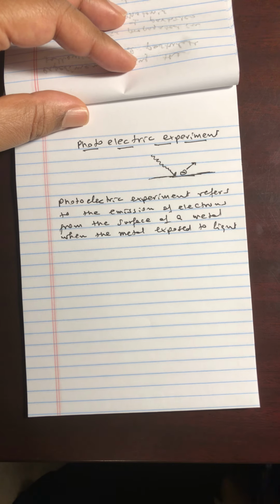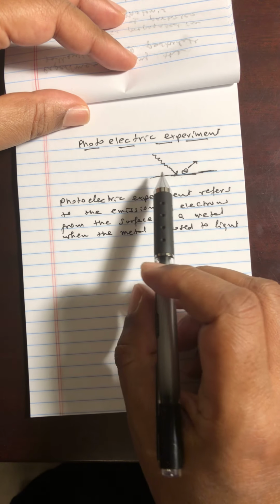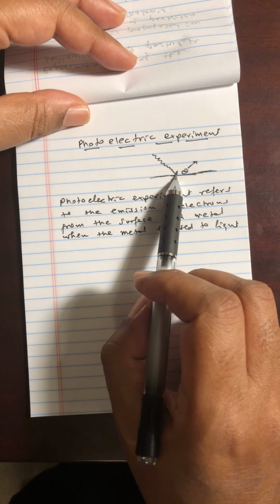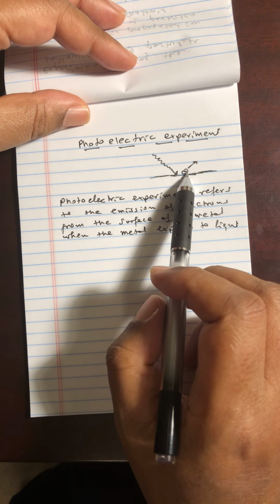Now let's see why this experiment contradicted classical physics. Classical physics assumes that the greater the intensity of the light used, the greater the kinetic energy of the emitted electrons.